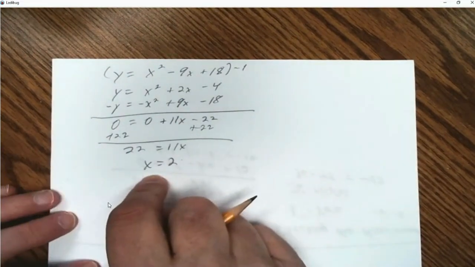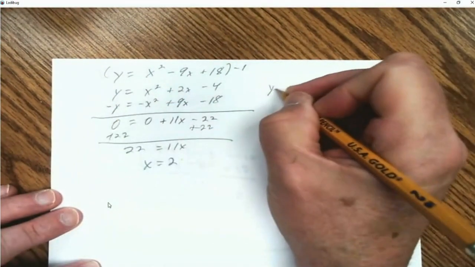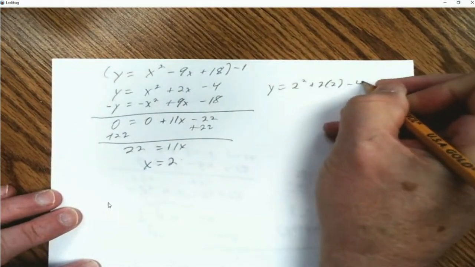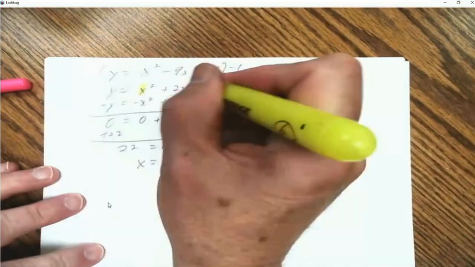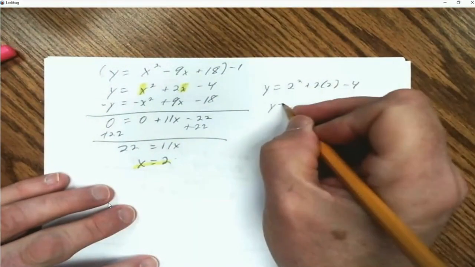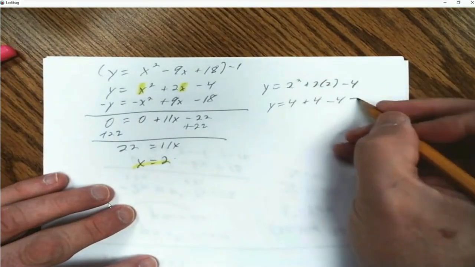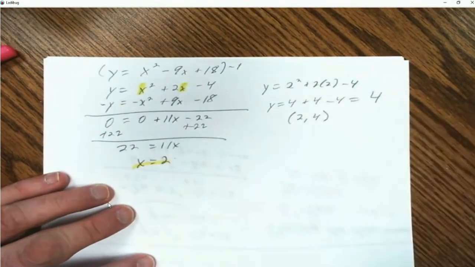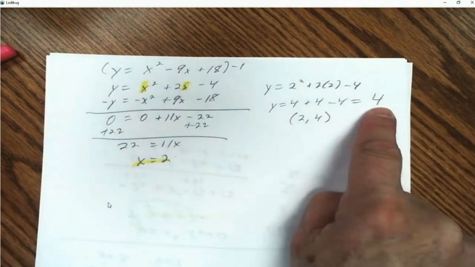Let's substitute 2 back into either one of these equations. We'll do the second one. Y equals 2 squared plus 2 times 2 minus 4. I substituted the 2 everywhere there was an x. So y equals 4 plus 4 minus 4. So there should be a solution at 2, 4, because x equals 2, and when x equals 2, y equals 4.